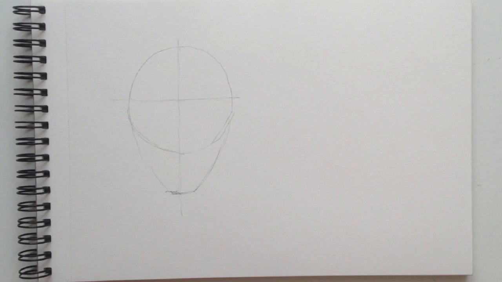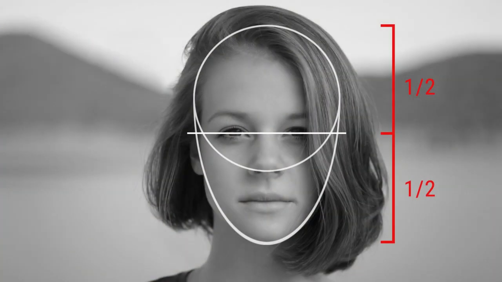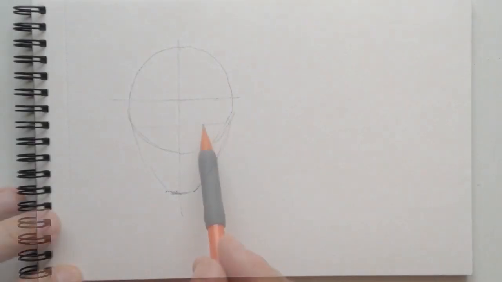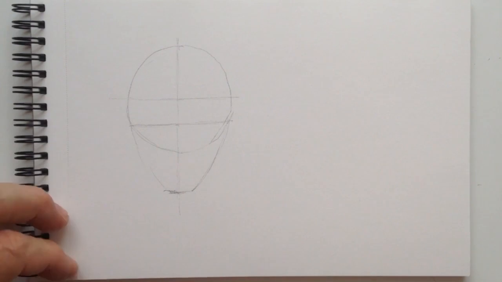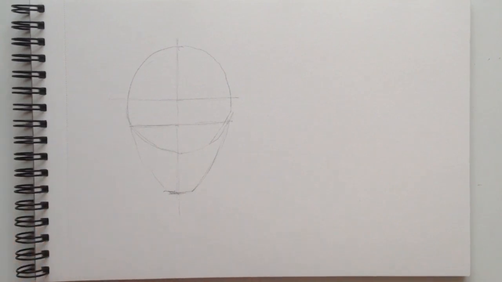Where are the eyes placed on the head? Many are sure that eyes are closer to the head top, but in fact, eye level is located exactly in the middle of the head height. You can check it in front of a mirror. So let's mark the eye level exactly in the middle.